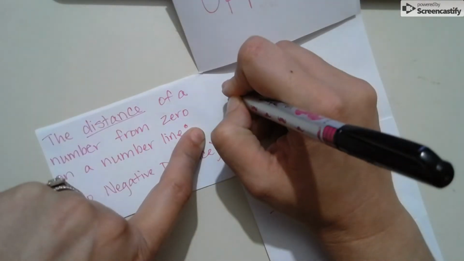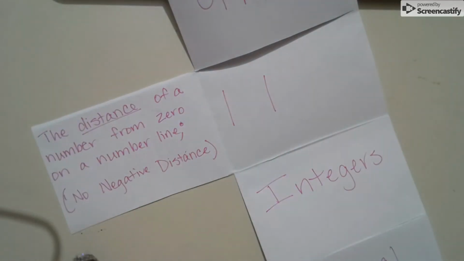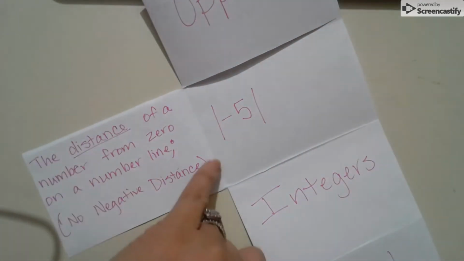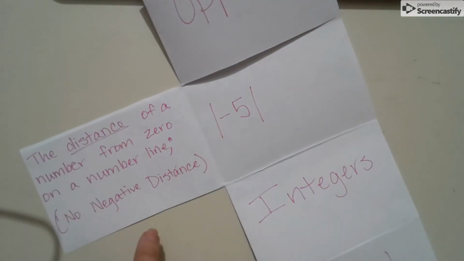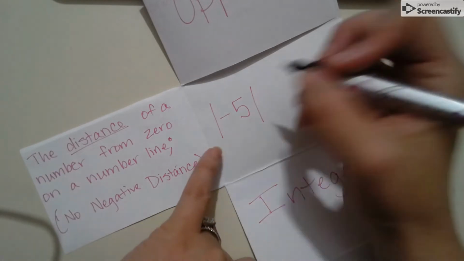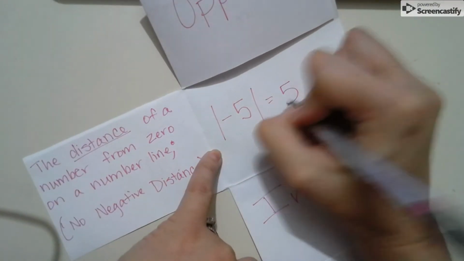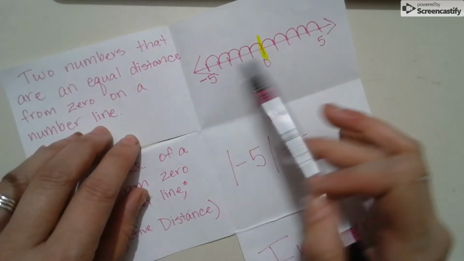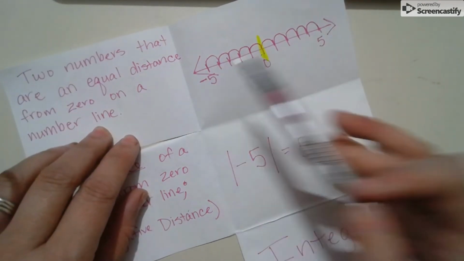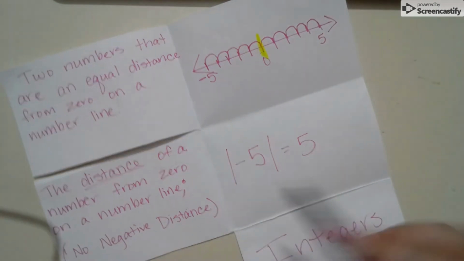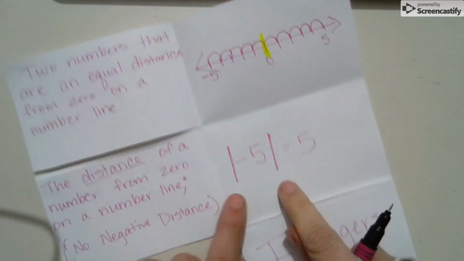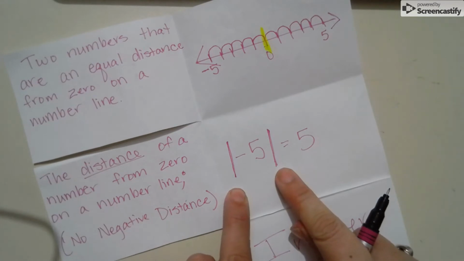So what that looks like is it's going to be these symbols, little like goal lines right here. And let's say I put -5 in there. Well, how far is -5 from 0 on the number line? Well, it's really just 5 hops, which we talked about up here. It doesn't matter that it's going left or right. It just matters that it's 5 hops. So these lines right here mean absolute value. They mean distance from 0, right? Okay.